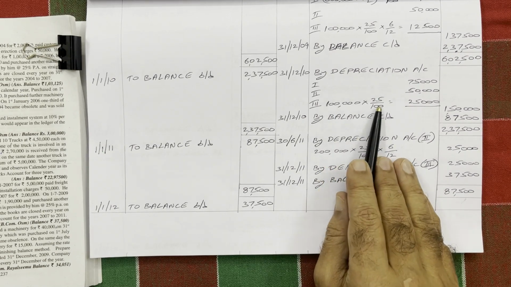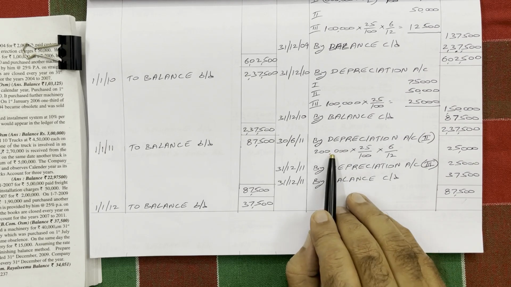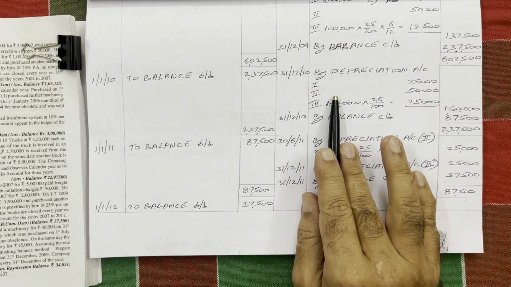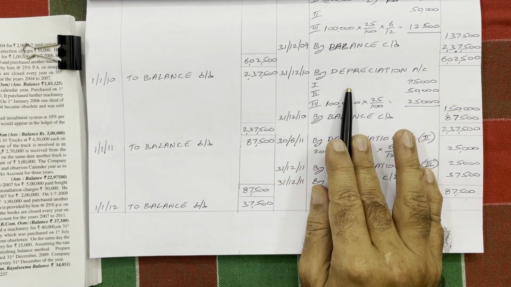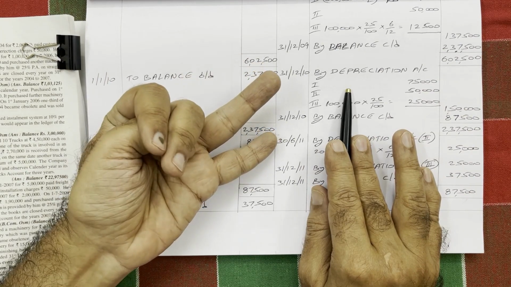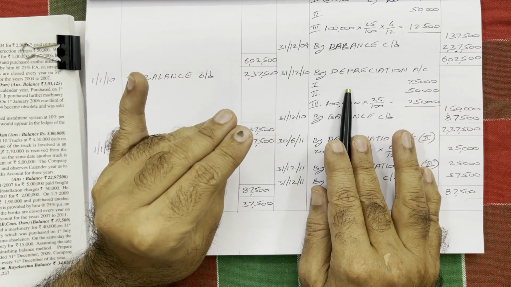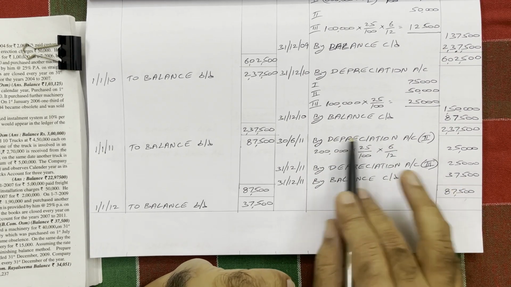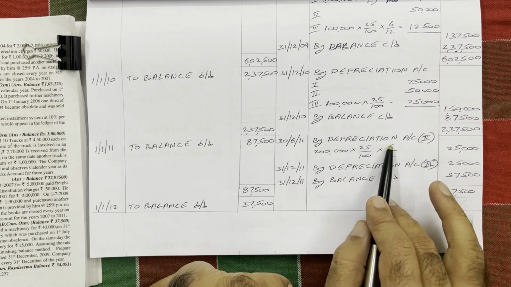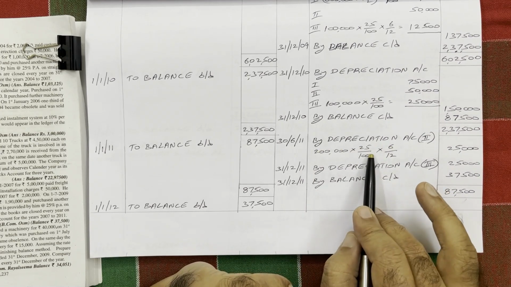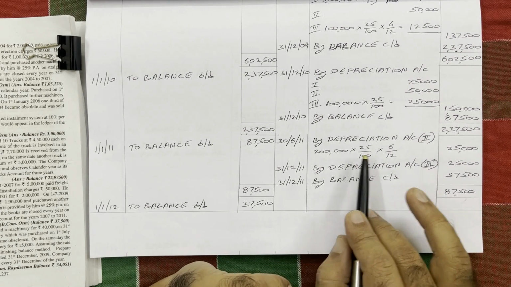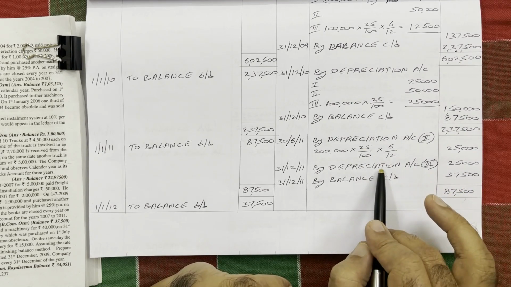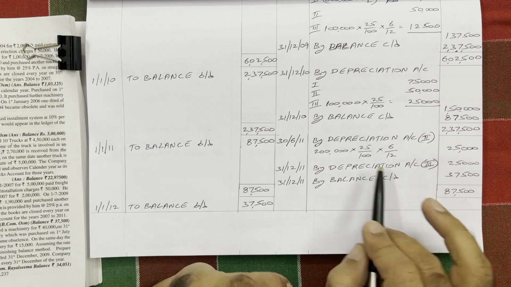When the total asset is depreciated, after that there is no depreciation calculation. So up to 2010 only, this first asset unsold half part is totally depreciated, because 2007, 2008, 2009, 2010, already 4 years completed. In 2011, the first asset is not there. That is why even though it is not sold, we should not show depreciation in 2011. So you will get a doubt: in 2011, on this unsold part of the machine, half machine, why are we not calculating depreciation? In the question he is not giving that it is sold.